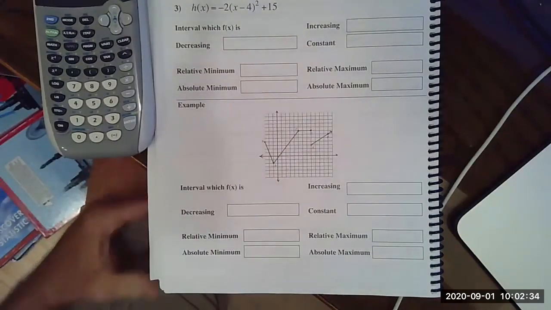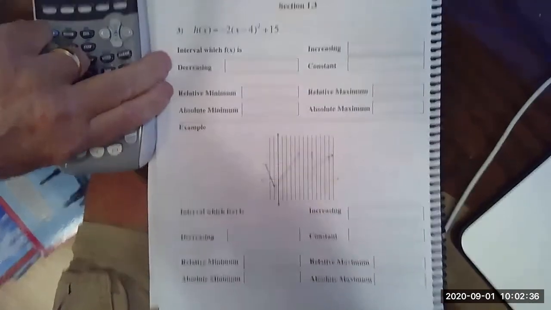I'm going to put this in my calculator right here.